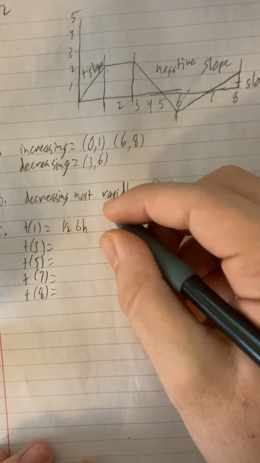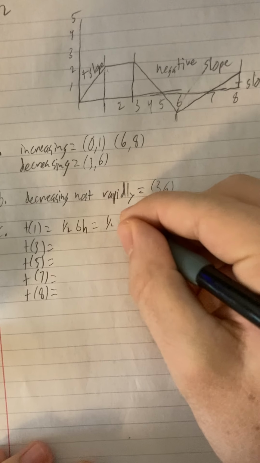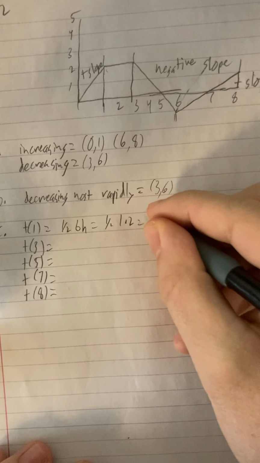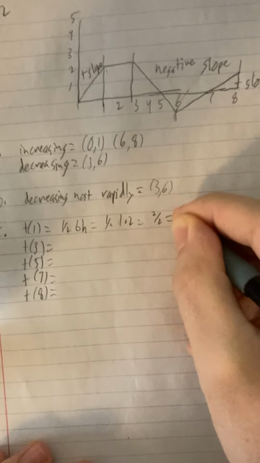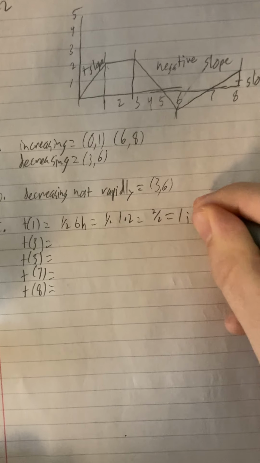Okay, so that equals 1/2. The base is 1, that's times 2. So that equals 2 over 2, which equals 1 inch cubed. Sorry.